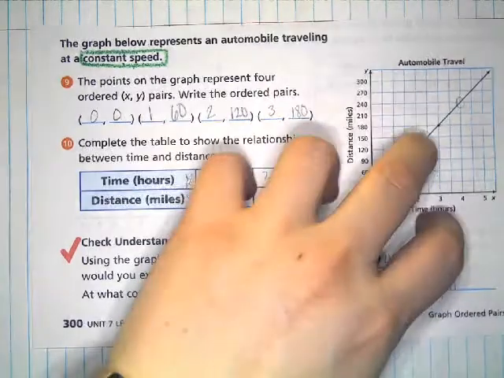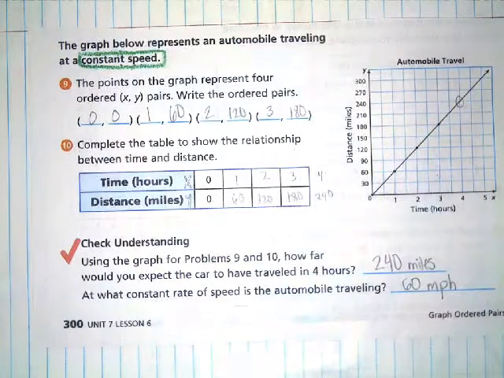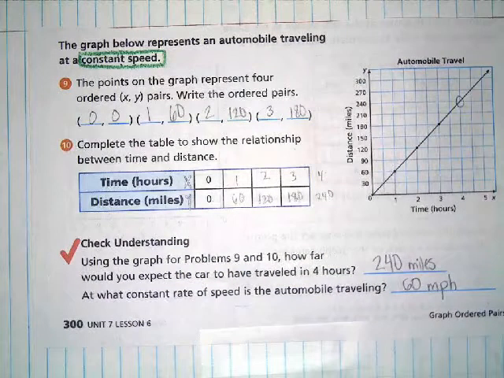Okay. After you get that glued in, you are free to put your journal away and get going on homework and remembering 7.6. I hope you love coordinate graphing as much as I do. It's the best.